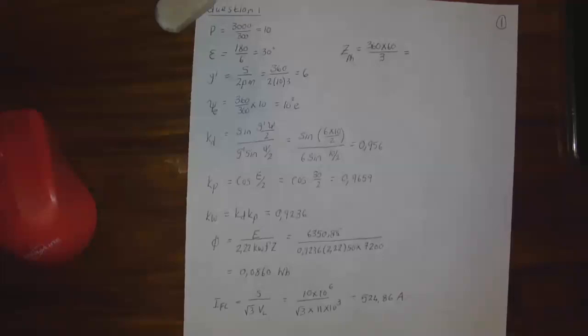Then we have to calculate the flux. And always remember we work per phase, and therefore it will be 11 divided by square root 3, divided by 2.22, and KW, and the frequency, and the number of conductors.